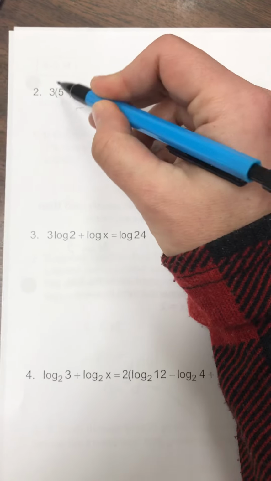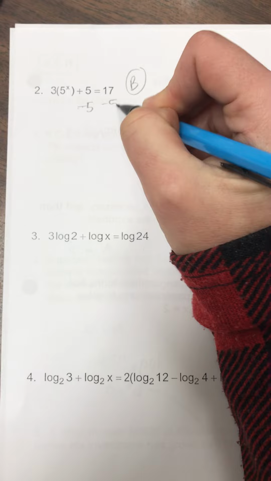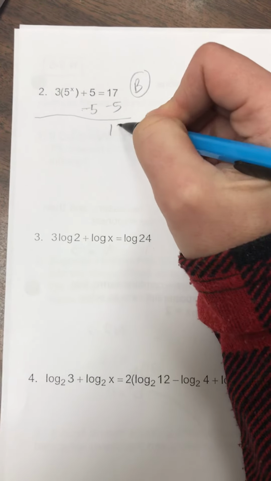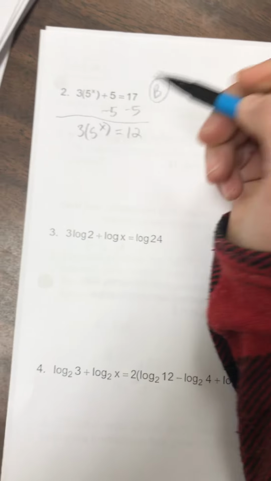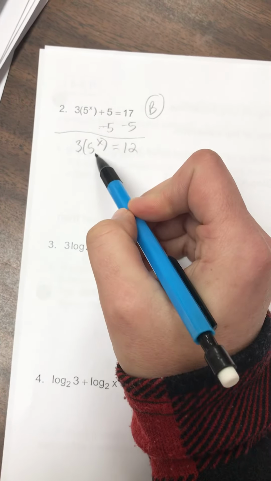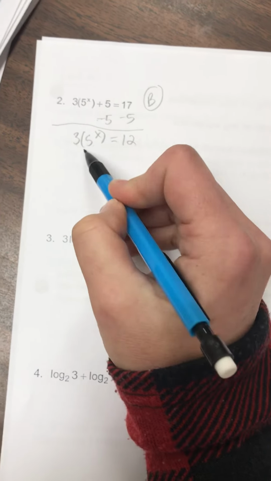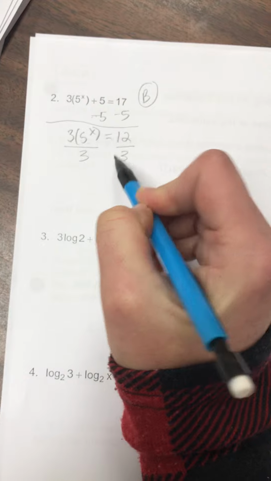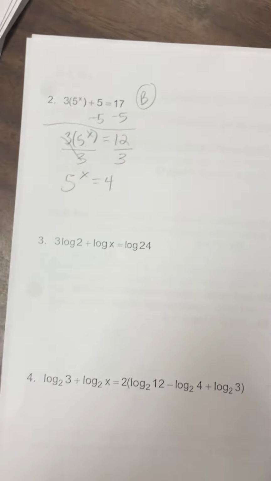You need to isolate your term with the exponent. So subtract your 5 on both sides. You're going to get 12 is equal to 3 times 5 to the x. Now you can't multiply the 3 and the 5. This has an exponent of x, so you can't multiply it by the 3. You need to divide by 3 on both sides, and you get 5 to the x power equals 4.